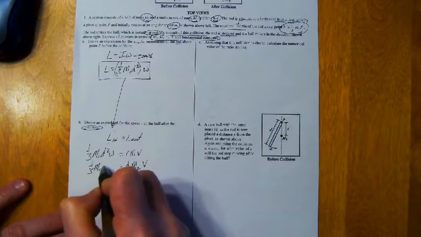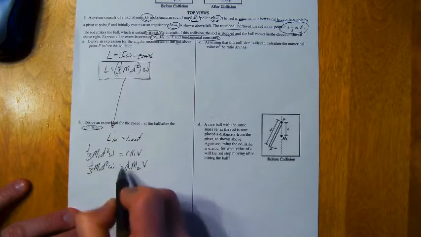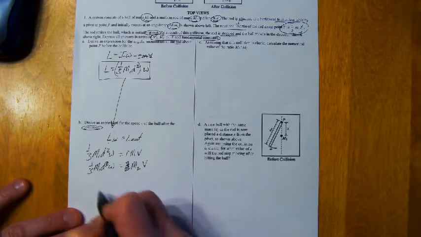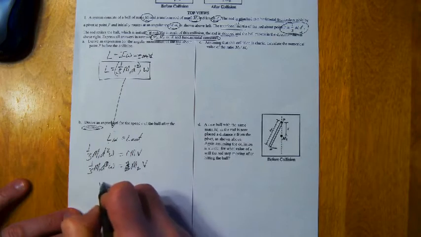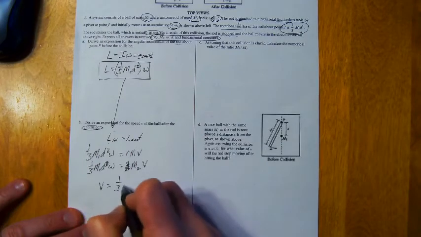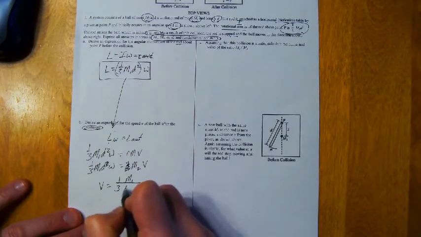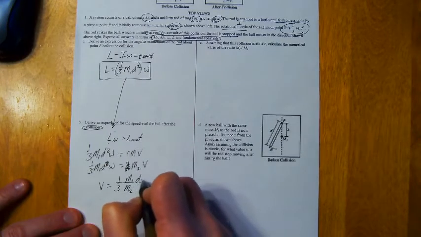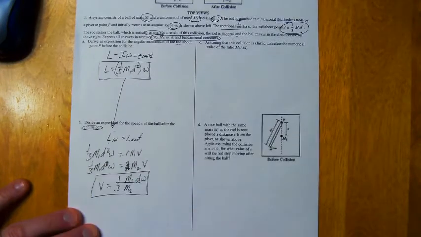So 1/3 m1 d squared omega. That means that I can cancel out a d, and divide by m2. So my velocity will be 1/3 m1 over m2 d omega. And that's our answer to part B.